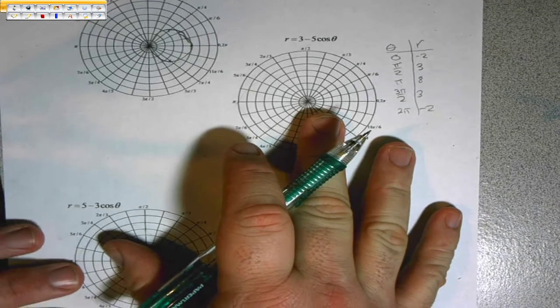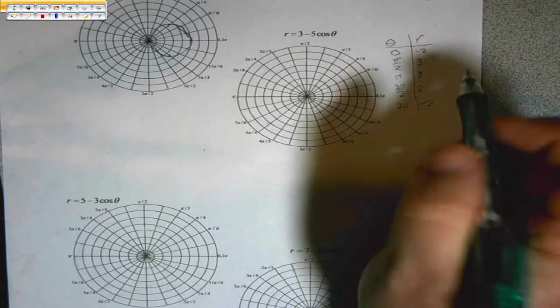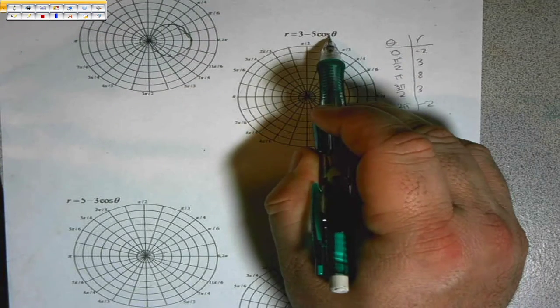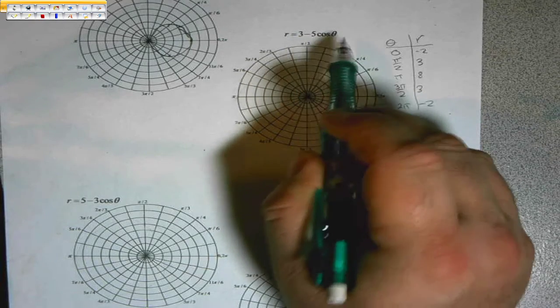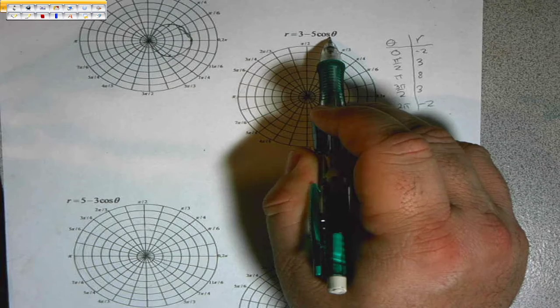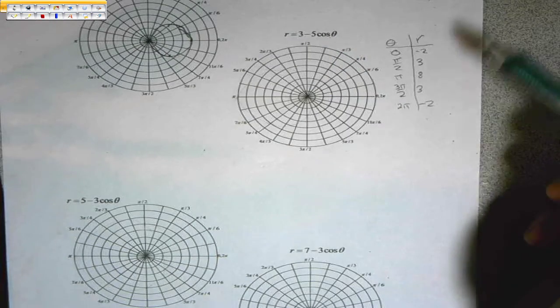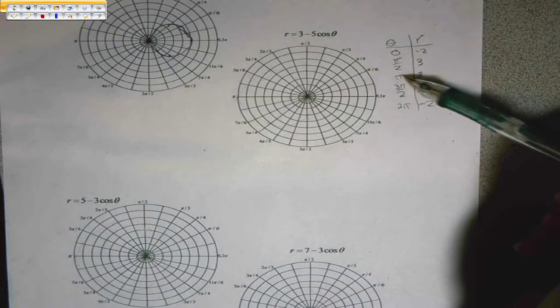With 3 minus 5 cosine of theta, we're going to double the coefficient. This is going to be an inner loop because 3 minus 5 is negative. We're going to get a negative value here. So we're going to double the coefficient, count by pi over 2's, and we have to go from 0 to 2 pi. So 0, 1 half, 2 halves, 3 halves, 4 halves.